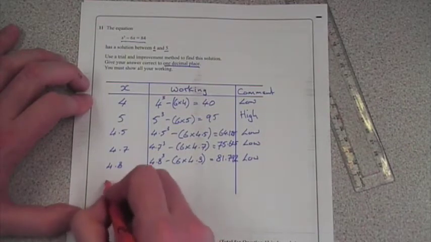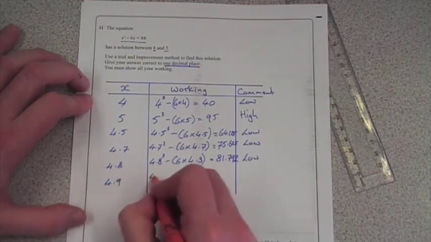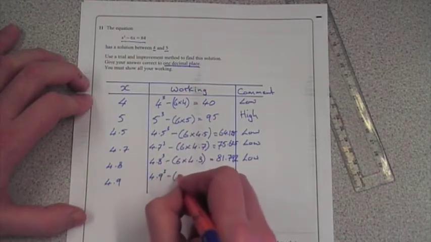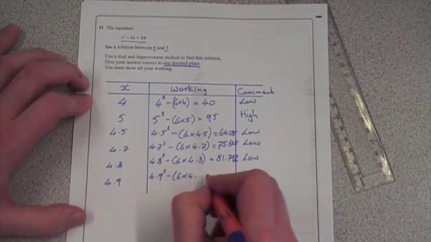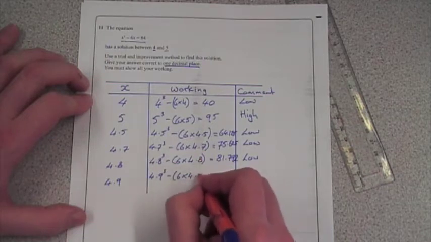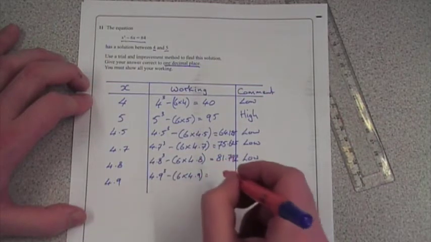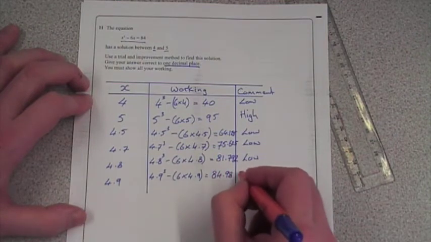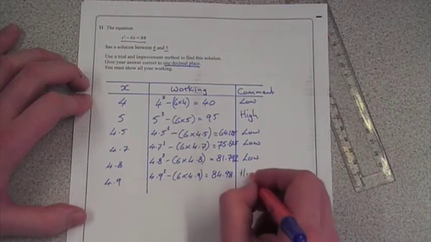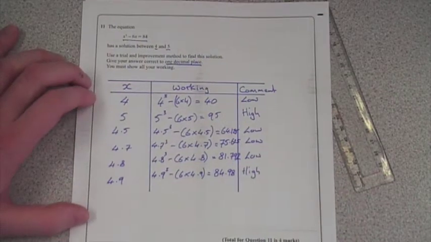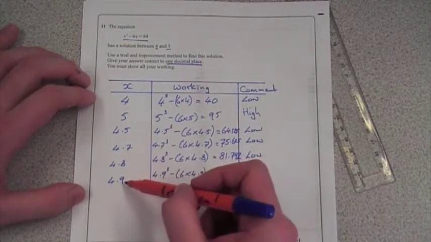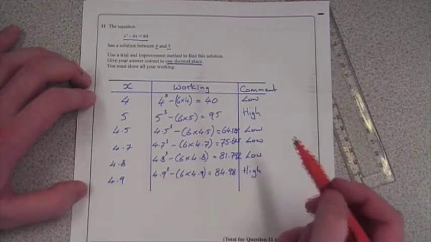Still too low. Next one we put in will be 4.9. 4.9 cubed minus 6 times 4.9 equals 84.98. That we can see is too high. So we know that the value of x lies somewhere between 4.8 and 4.9. And we want to see which one it is closer to.